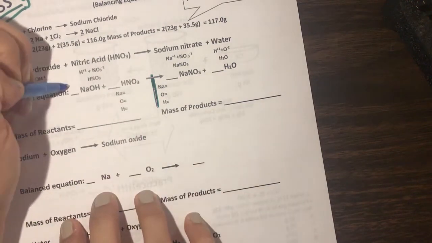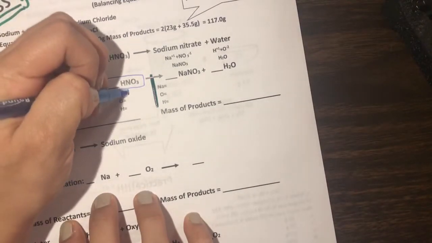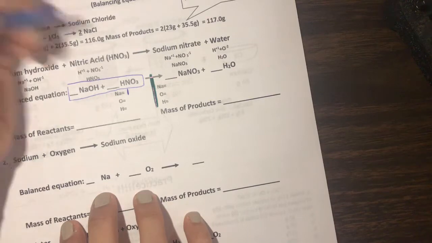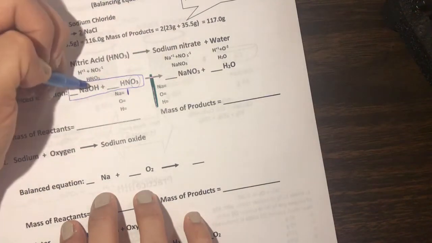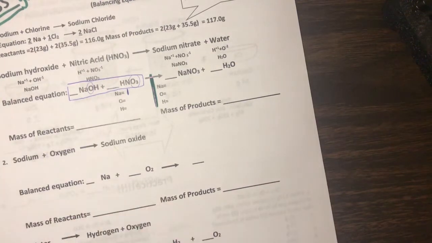And this equation right here. Right, I just have one. What about oxygens? There's 4. Does anybody not see 4 oxygens? Because I have 3 right here and 1 here. Okay, so there's 4 oxygens.